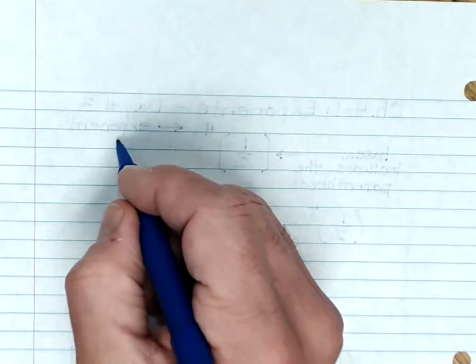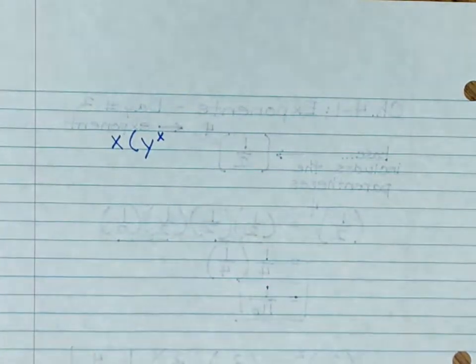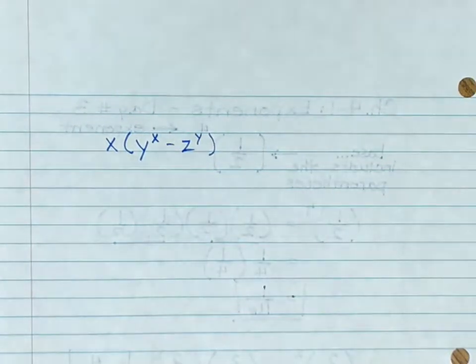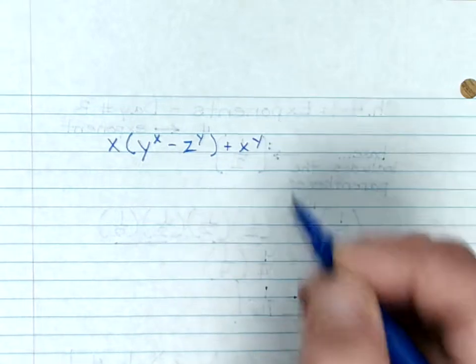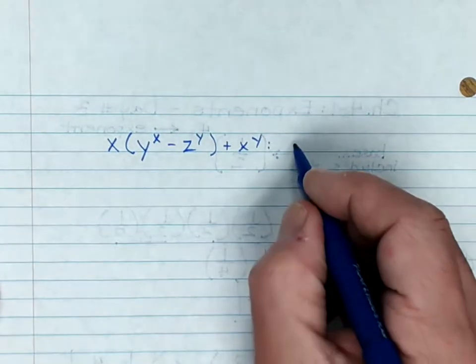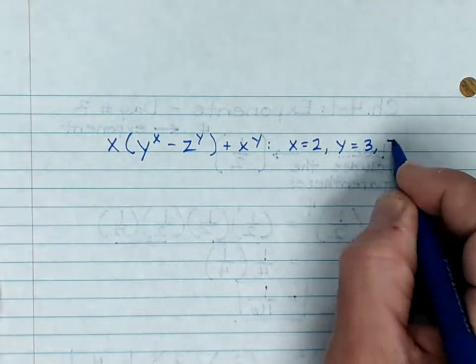All right, we've got one last example. This is an example that we've done already. This is x times y to the x minus z to the y plus x to the y. Make sure you write that down correctly. X is 2, y is 3, z is 4.